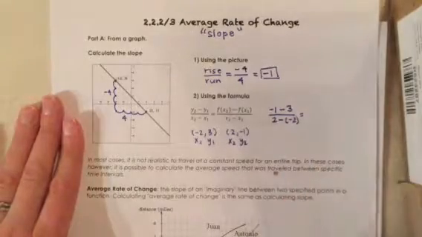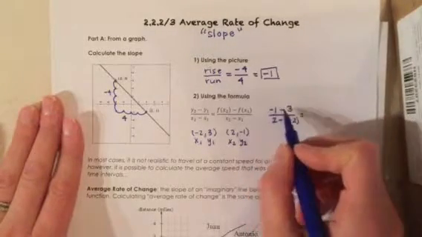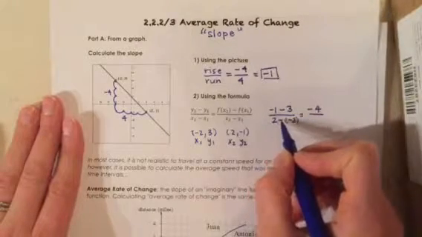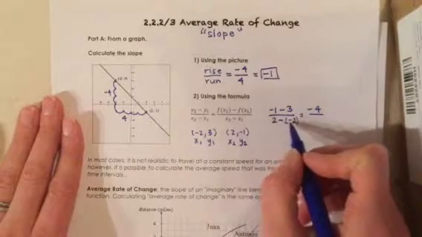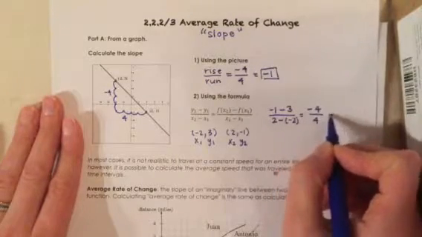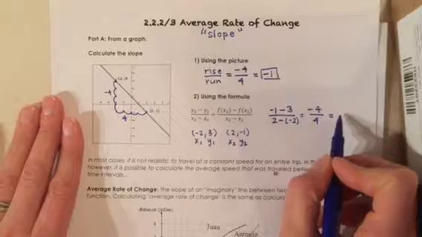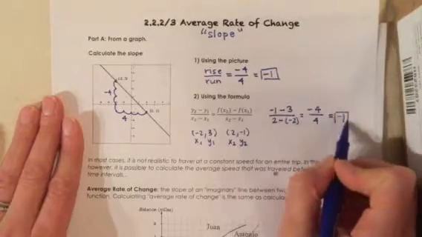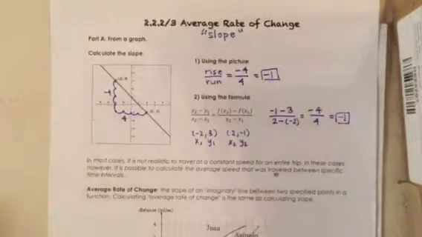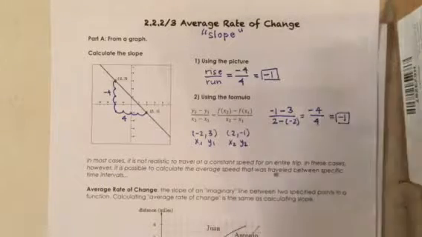Then you're welcome to either type things in your calculator, or you could just say -1 minus 3 is -4. 2 minus a -2, when you subtract a negative, that's the same as adding, so that's 2 plus 2, which is +4. And -4 divided by 4 is -1. So notice it doesn't matter if you count on your graph or use the equation, you should still get the same average rate of change or slope of -1. Okay, so that's from a graph.